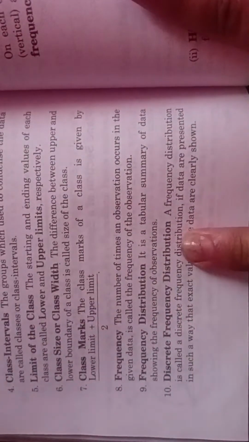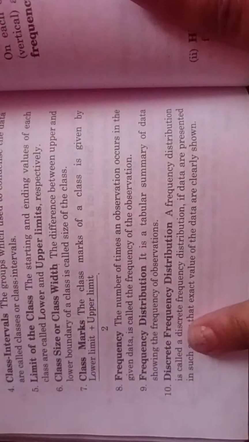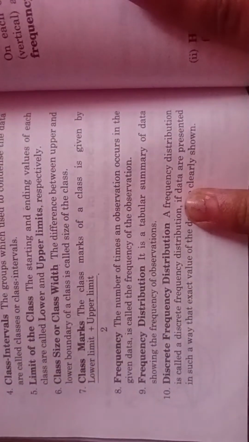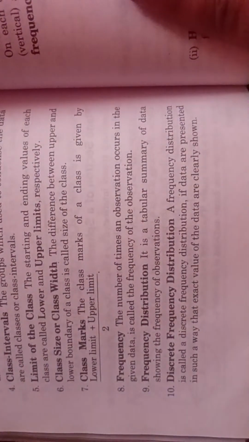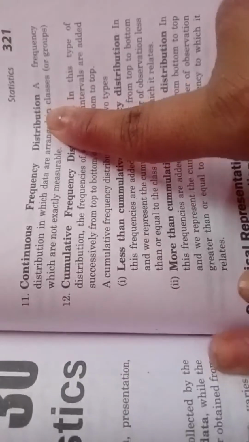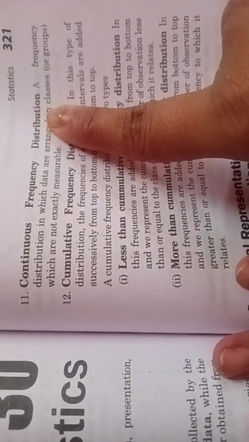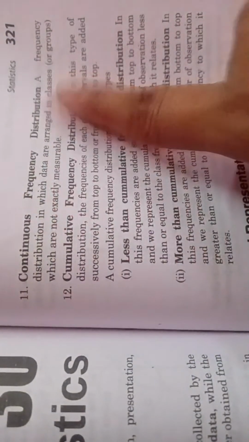Discrete frequency distribution. A frequency distribution is called a discrete frequency distribution if data are presented in such a way that the exact value of the data is clearly shown. मतलब कि इसमें जो exact data है वो given है already. Continuous frequency distribution: a frequency distribution in which data is arranged in classes which are not exactly measured.